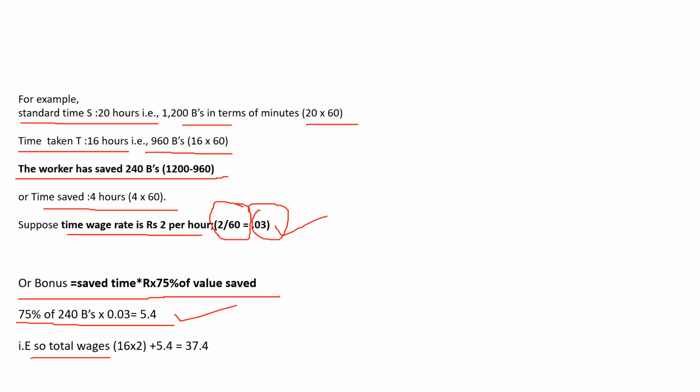So his total wage would be what? His total wage is going to be the normal rate that he is going to get, that is, 16 hours he has worked into 2 per hour he is getting. So 16 into 2 plus the bonus 5.4. So that would be 37.4. So this is how we calculate bonus and total wage under Bedaux plan.